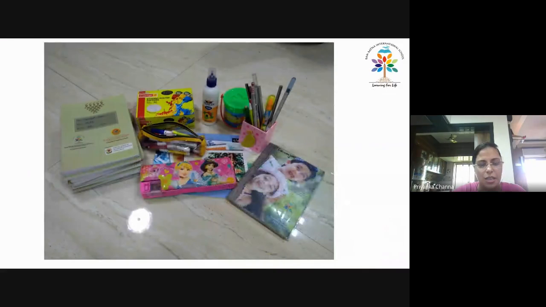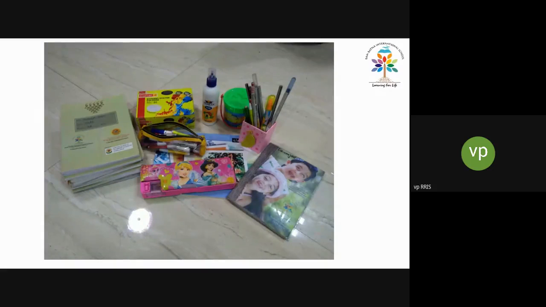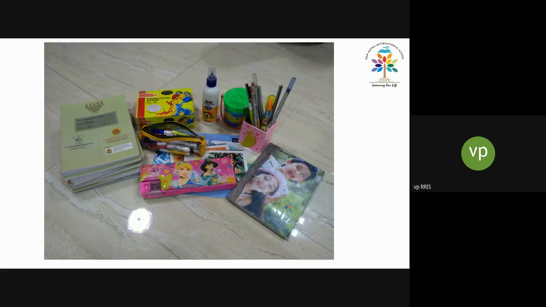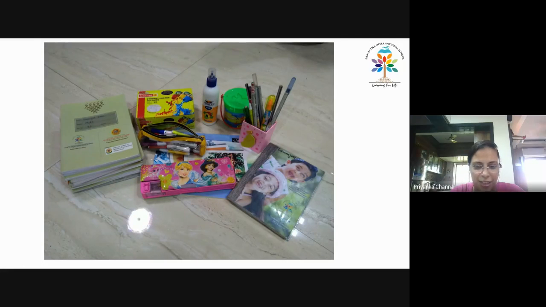Okay, what do you see in this picture? Why do we use this? Dear friends, I would request all of you to write your responses in the chat box. Why do we use this stationery? Education. Thank you. What else? This is study material, yes. For education, study purpose, to read and write something. Thank you, friends. Thank you so much.